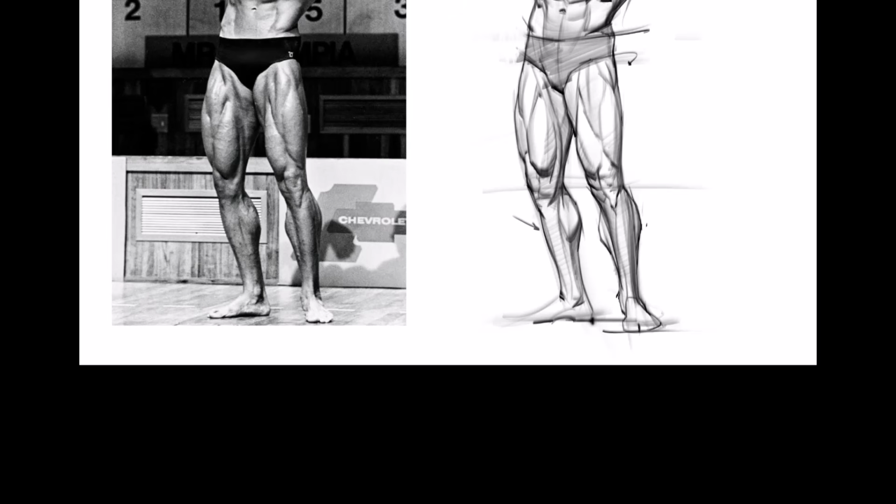You don't really see that arch quite as much. Then we have the mass of the calcaneus on the heel of the foot. And then back here, we have the Achilles tendon that attaches the gastrocnemius and the soleus down into the calcaneus.